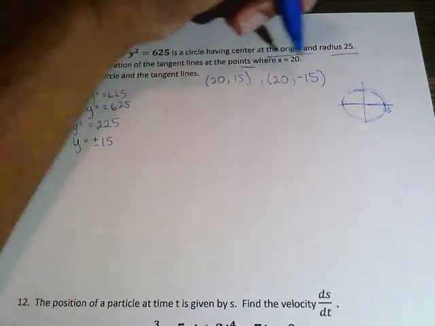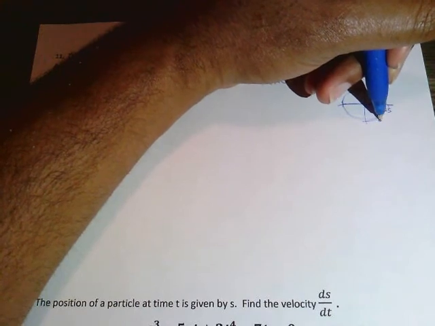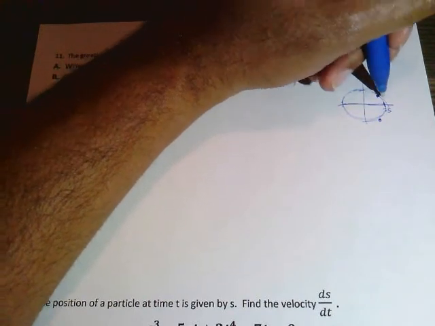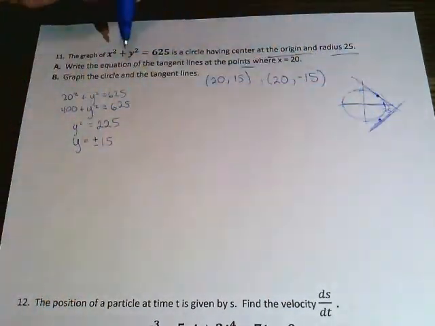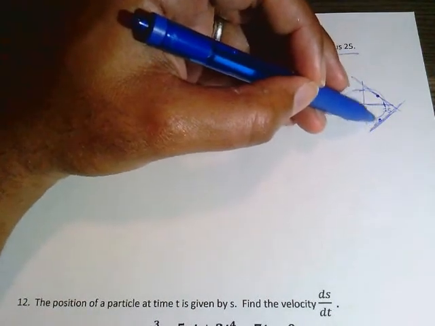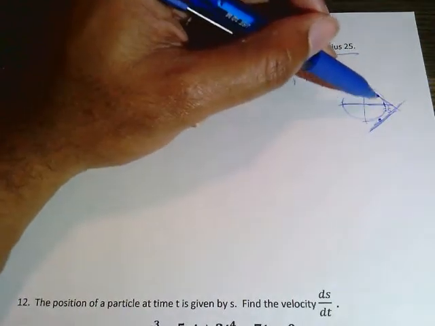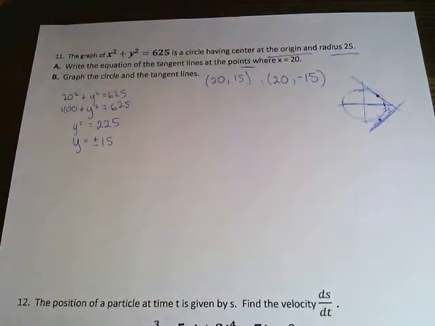And if the points are at 20 and 15, so here will be 20 and positive 15, here's 20 and negative 15. Here are our 2 points. So we should get a slope that is negative, and we should get a slope that is positive. Also, because it's in Math Excel, it's going to give you an option. You know that your circle with your tangent lines on it should look like this. They should pass through 20 and positive and negative 15.